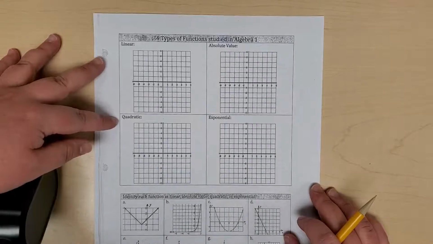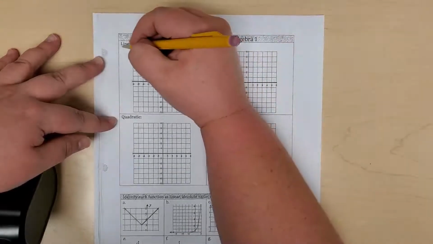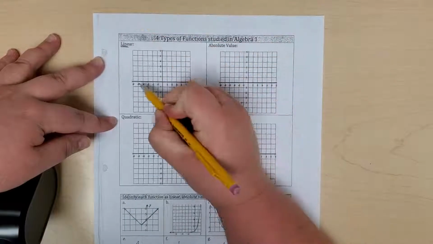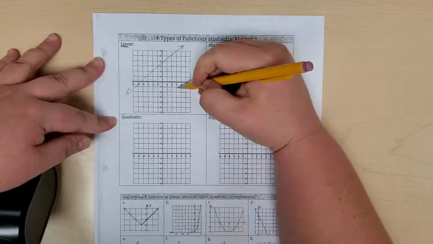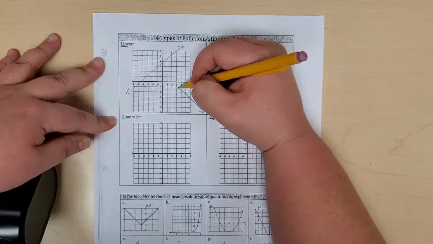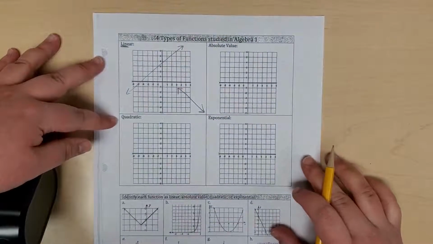It is the linear graph. Linear should tip you off. The word line is in there. So any graph that is a straight line, whether it be increasing like this one or decreasing like this one, is called a linear function.